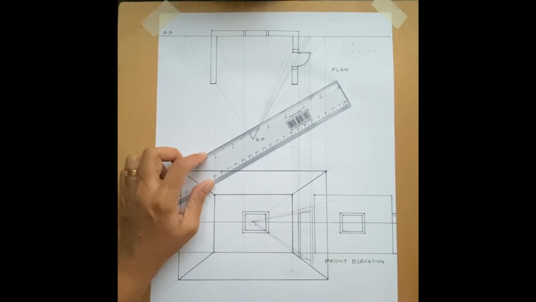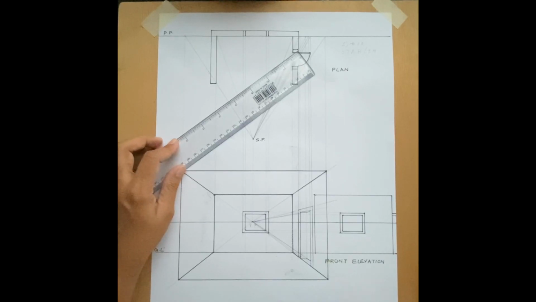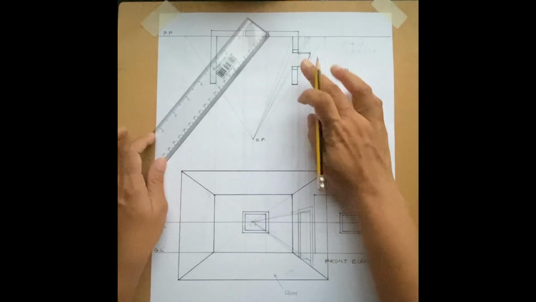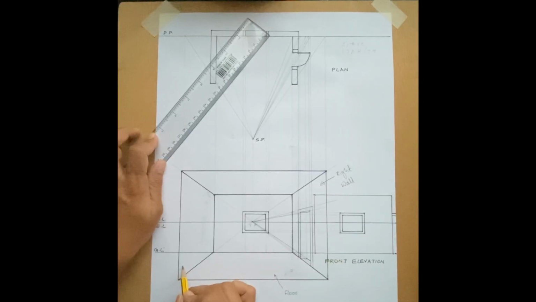Here we are done. So this is my floor. This is my right wall. This is my left wall.